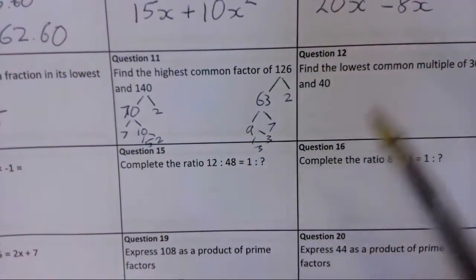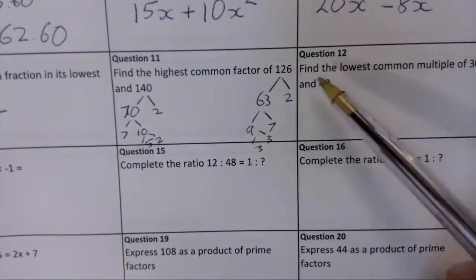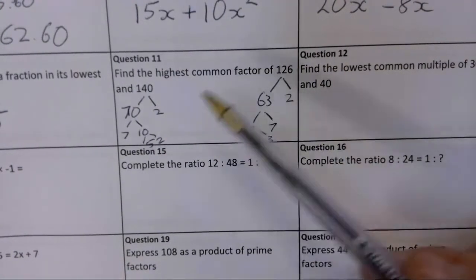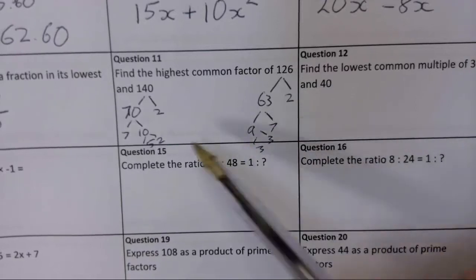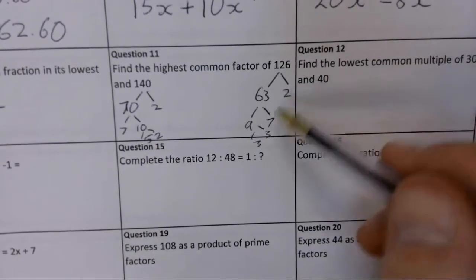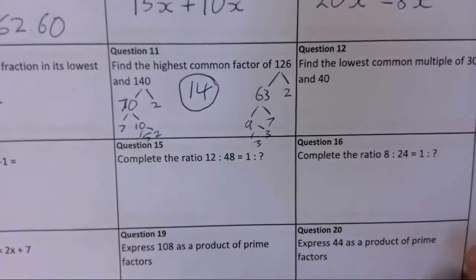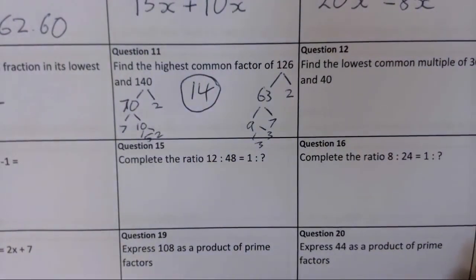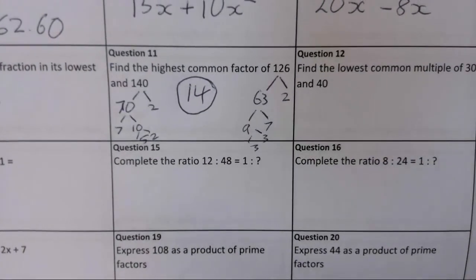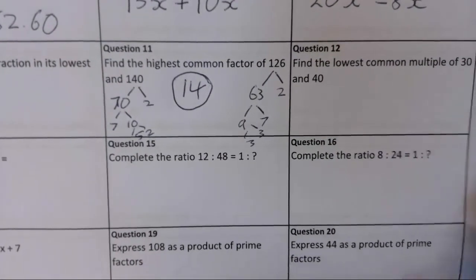Now, what I can see here is actually that the highest common factor, the things which are shared between the two of them, is 2 times by 7, which would be 14. That would be the highest common factor. If you listed them all out, you could also get to that, but it is tricky.